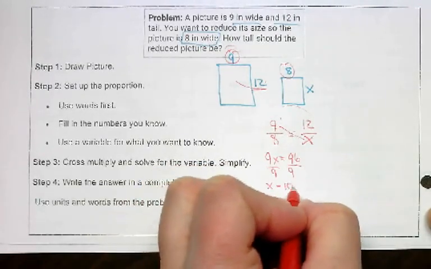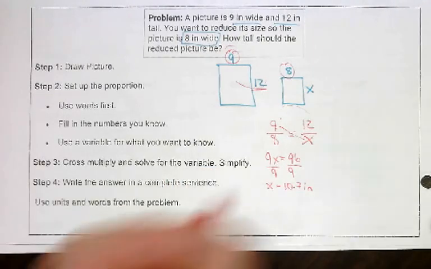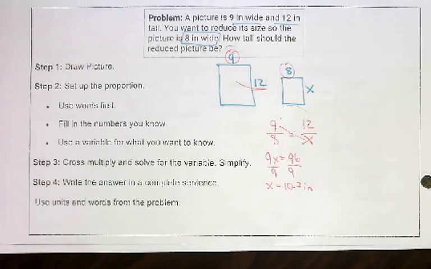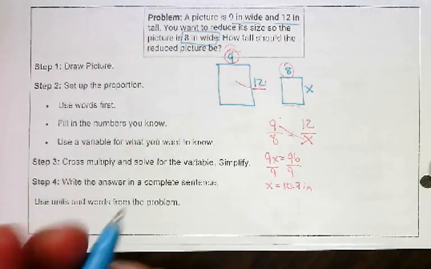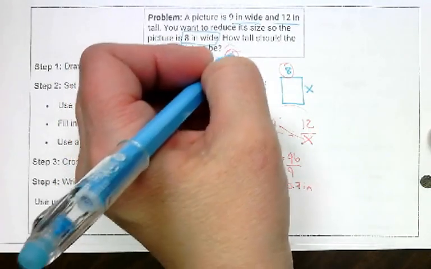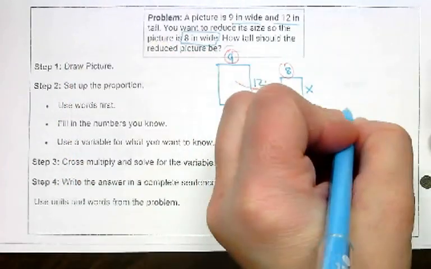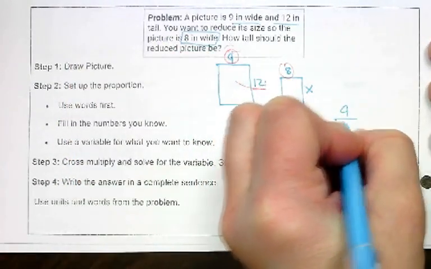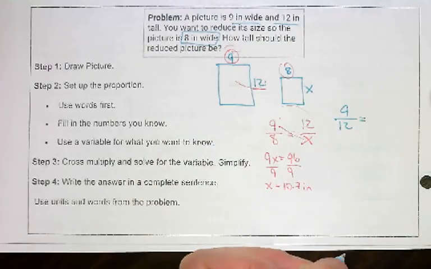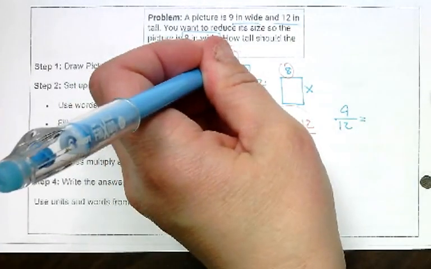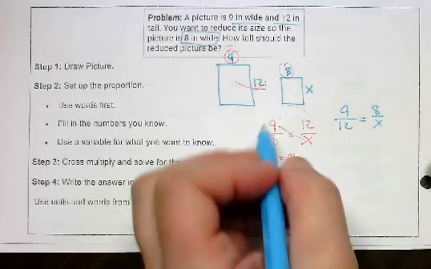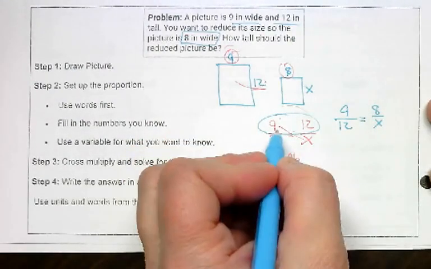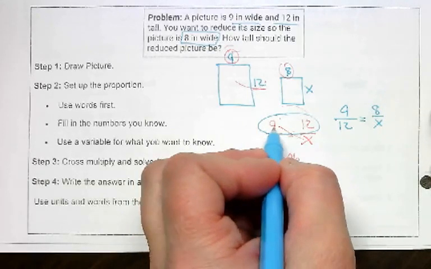Okay? But let's go on ahead and set this up a different way, because this is not the only way you can set it up. If I want to use this picture first, I can say 9 wide to 12 tall equals... If I use wide on top, I need to use wide on top and tall on the bottom. The important thing to remember is that if I decided to use my big picture on the top, it has to be in the same place on the fractions.